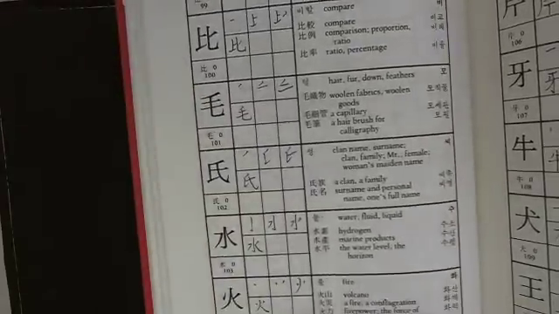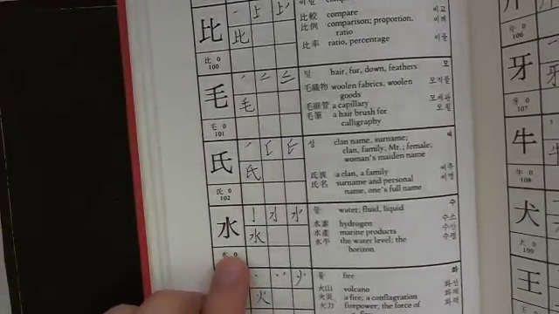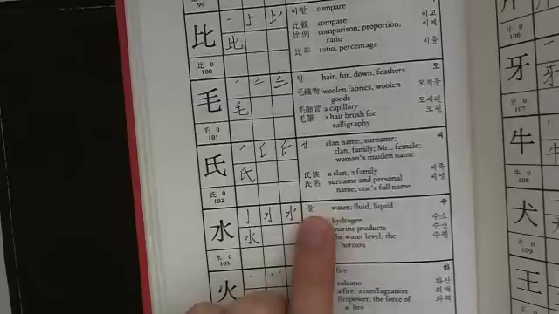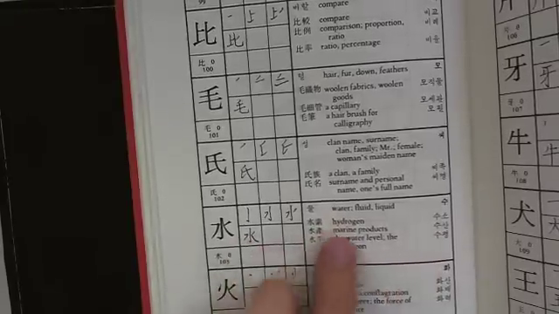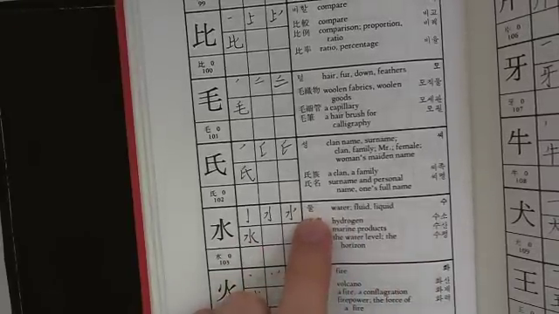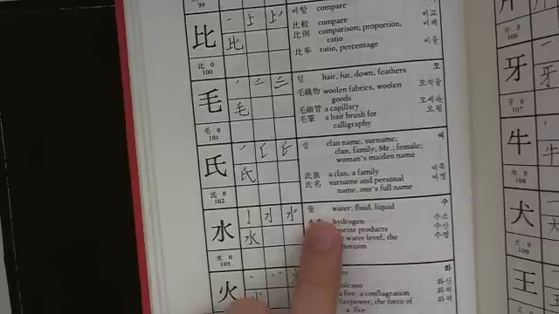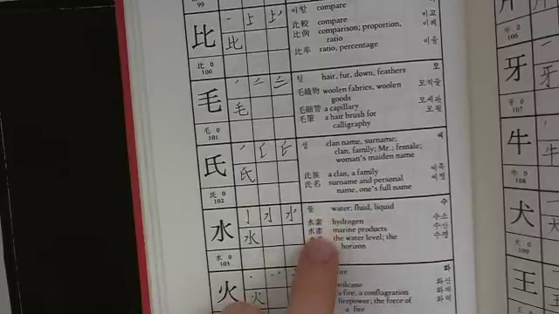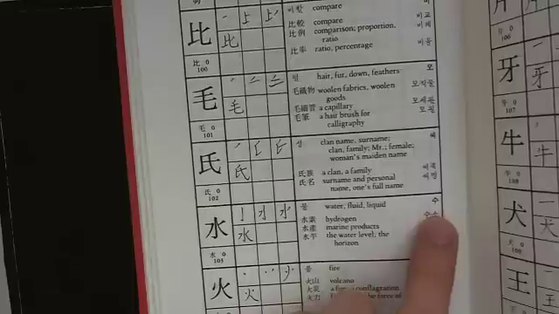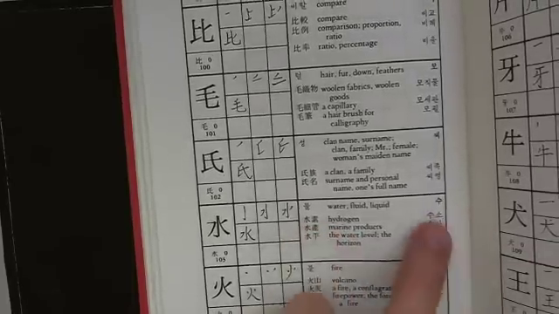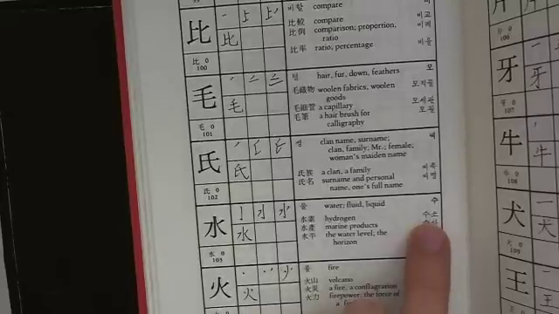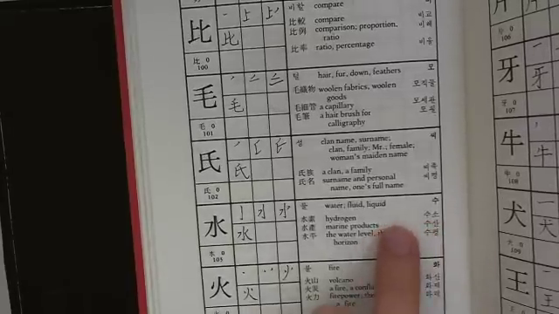So I wanted to show a couple other examples. For example, here is the character for water. The Korean word for it is 물. The Chinese reading is su. So you have the same distinction in Japanese as well. For water, the Japanese word is mizu, which is very close to 물, and the Chinese reading in Japanese is sui, not su. So an example is hydrogen. In Korean, it's suso. In Japanese, it's suiso.